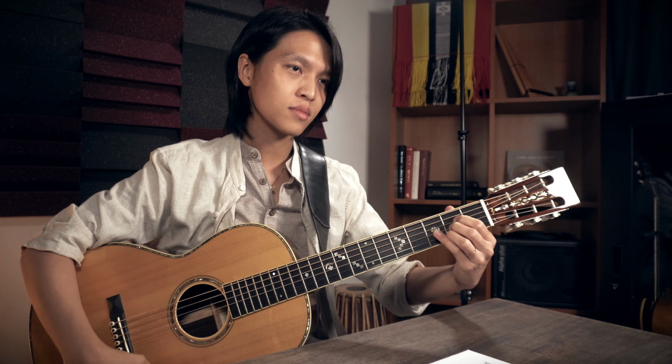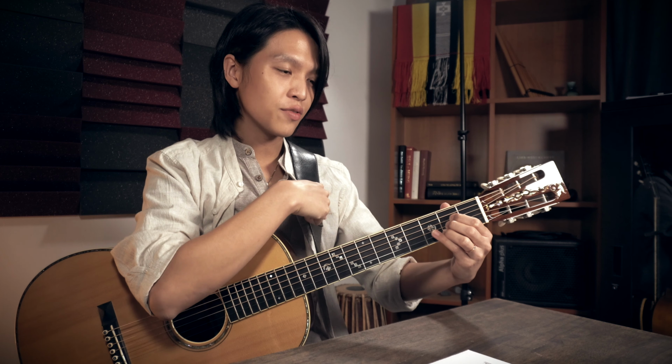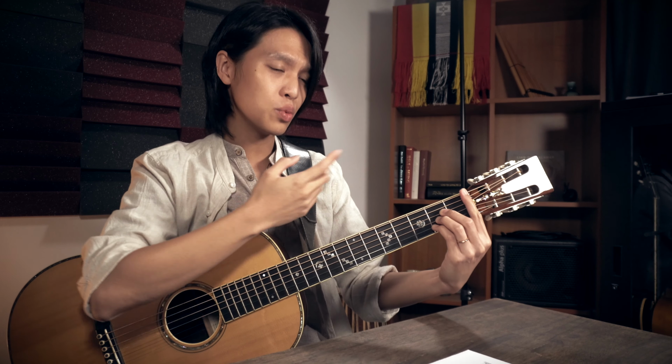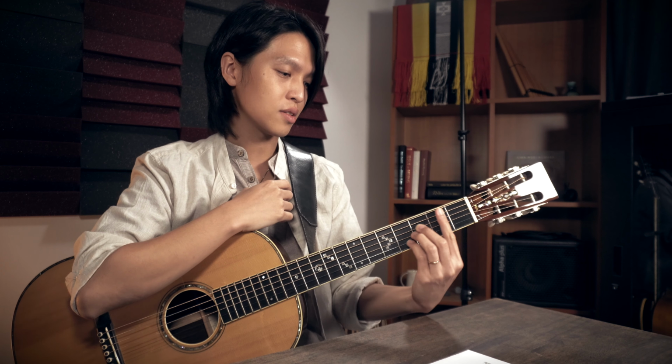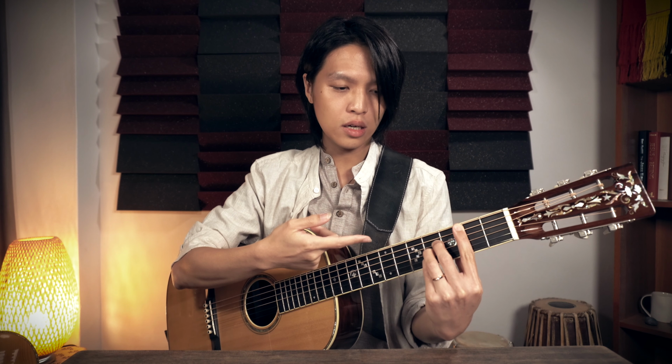So the next shape would be the A shape. Now we're going to change our fingering position so that we free up the index finger. Index finger is our imaginary capo. We're going to move it up. Let's say we want to move it up just 2 frets. There we go. We can move it up another 2 frets.